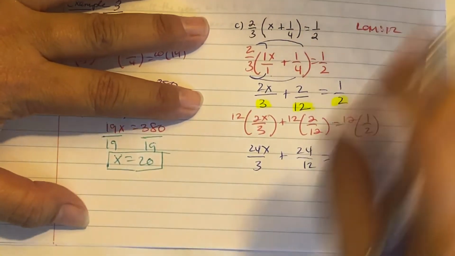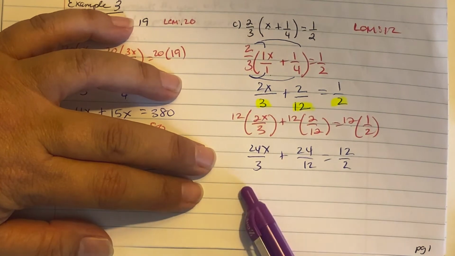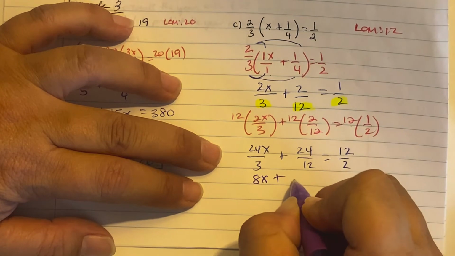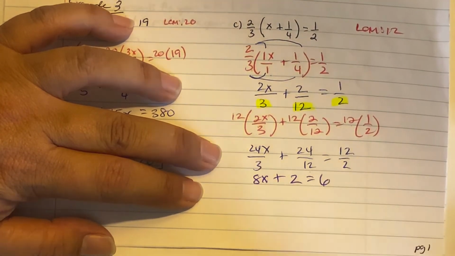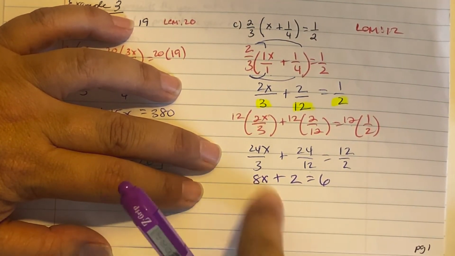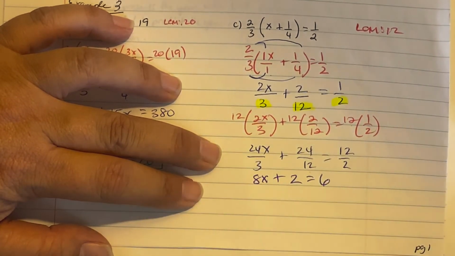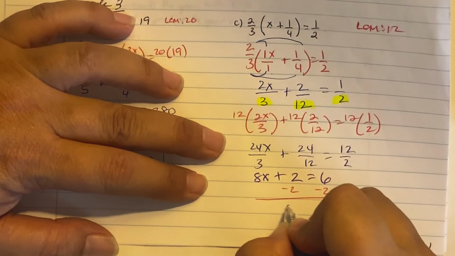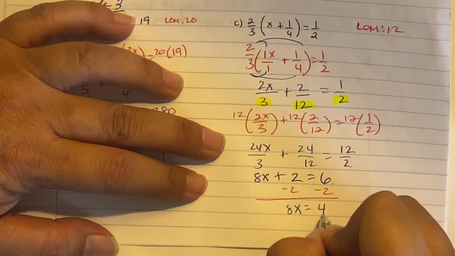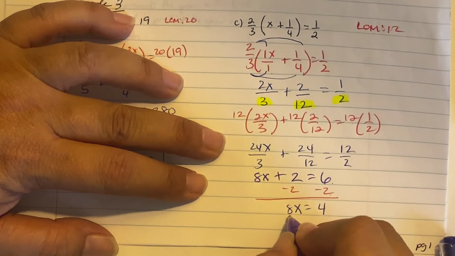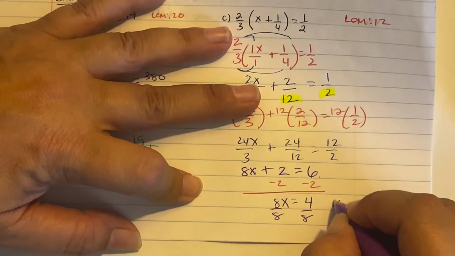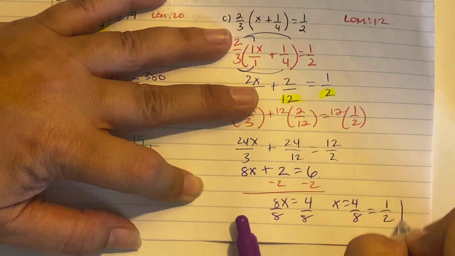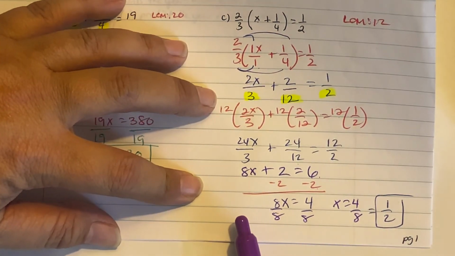At this point, we can reduce our fractions. So 24 divided by 3, there's your 8x. 24 divided by 12, there's your 2. 12 divided by 2 is a 6. X is already on the left side, so we are moving the 2, so we're subtracting 2 over. So we get 8x equals 6 minus 2 is a 4, and then divide both sides by 8. So x equals 4/8, which reduces to 1/2.